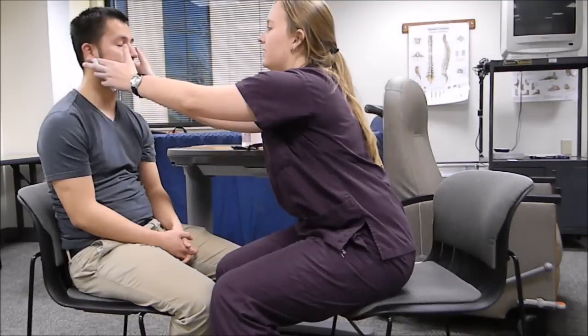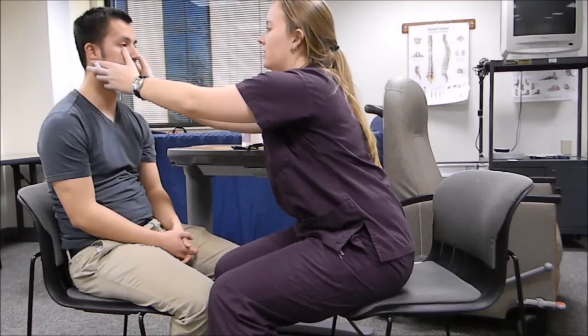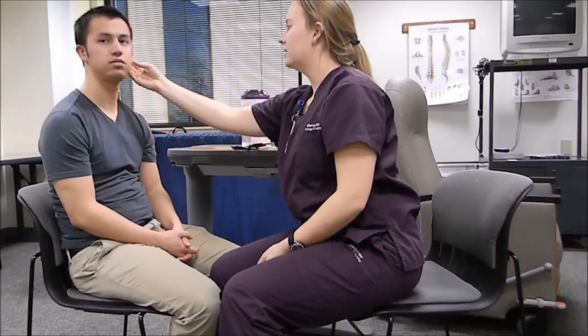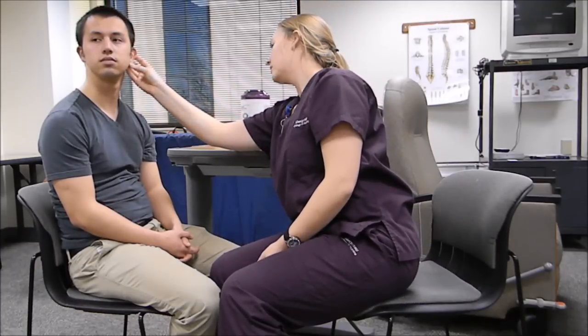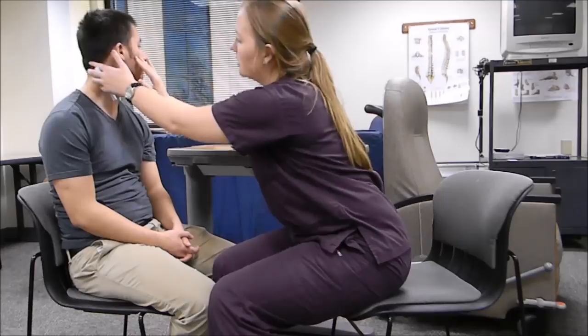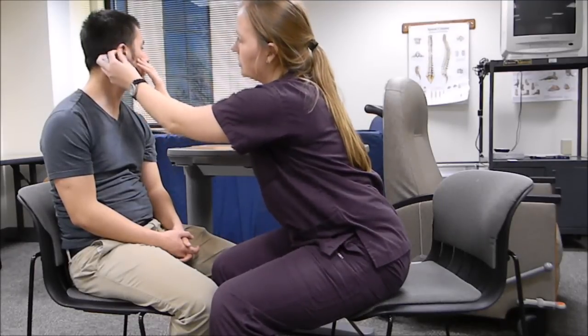Other things, cornea. I can look at your conjunctiva. Open up your eyes. And just pull down. Perfect. Next, I'm going to have you turn your head so I can look at your ear. Look at the external ear for any drainage, swelling.